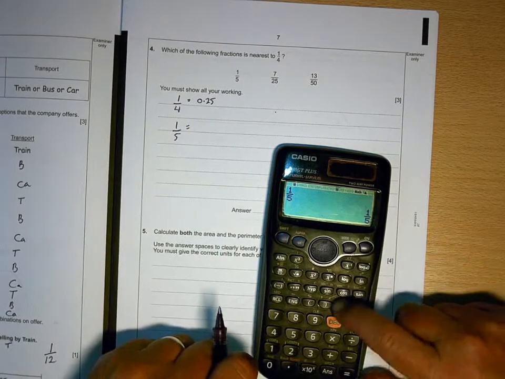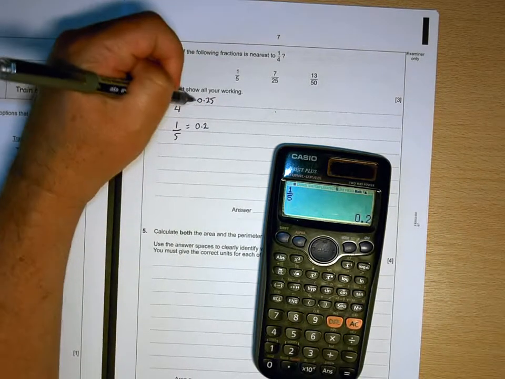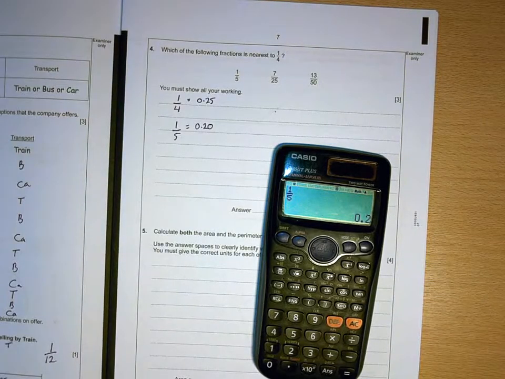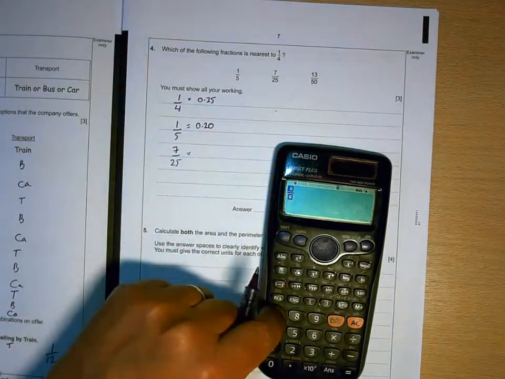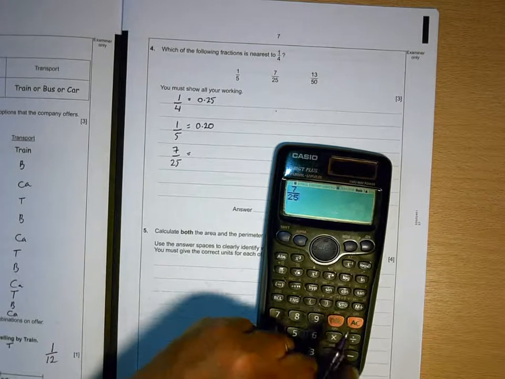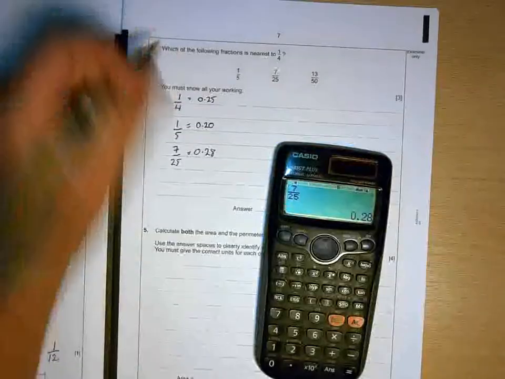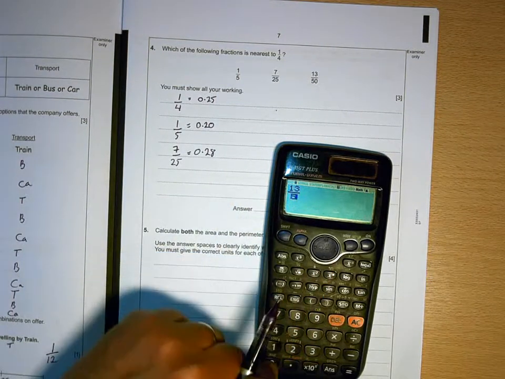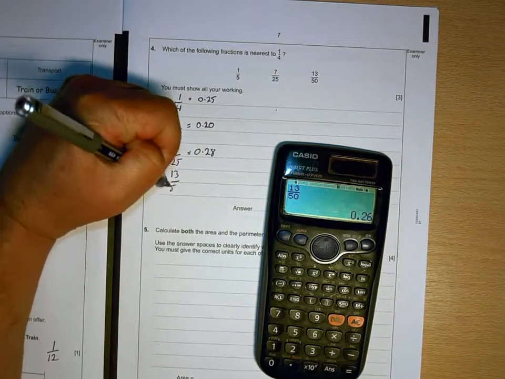1/5 you might know is 0.2, but in case you don't, on your calculator, 1/5 equals, turn it to a decimal, 0.2. Now because that's 2 decimal places, it makes sense to put that one to 2 decimal places as well. 7/25 is 0.28, and 13/50, again, is probably one you could do in your head, 0.26.